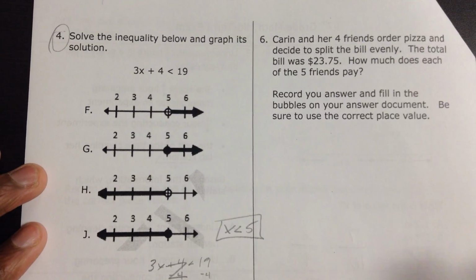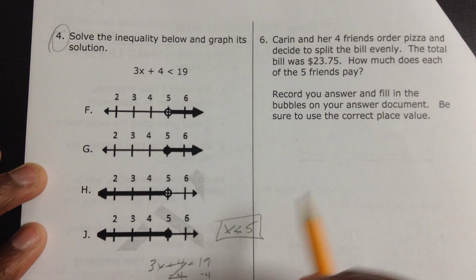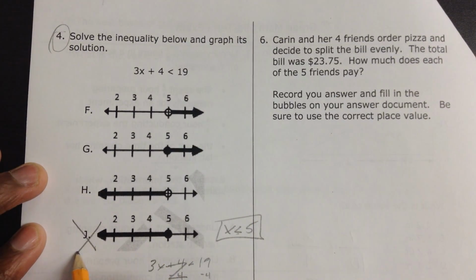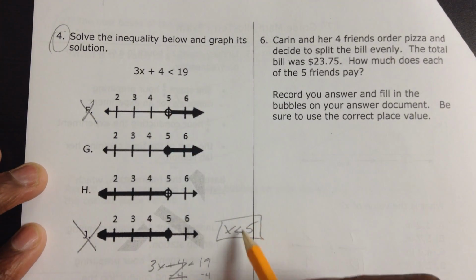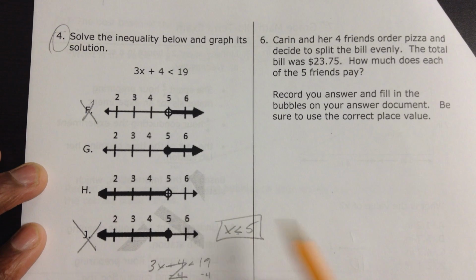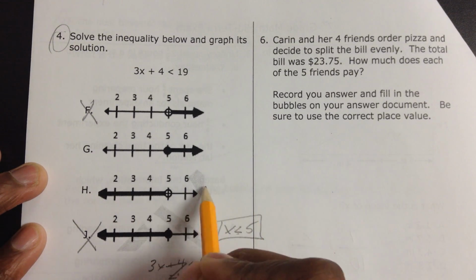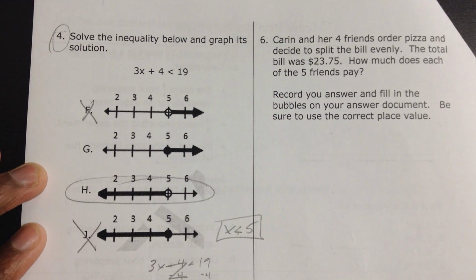That's the answer. But notice I have to know how to graph that. First of all, when I have just less than, it has to be an open circle. So it can't be J and it can't be F. Less than, I'm going to the left, so the correct answer is H.